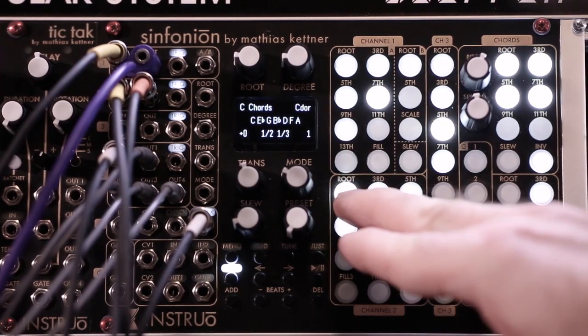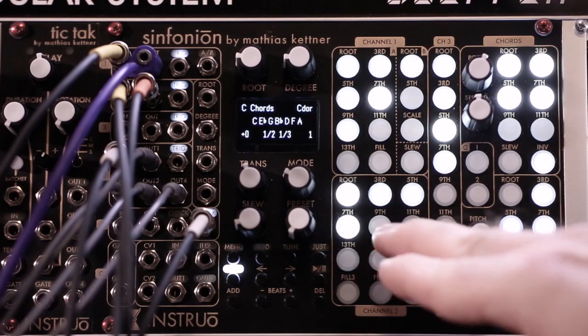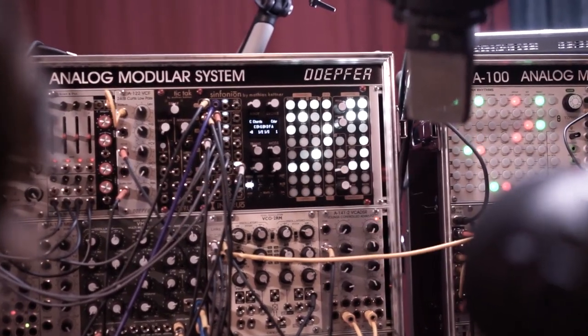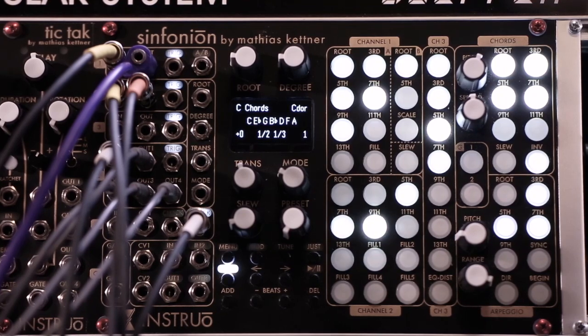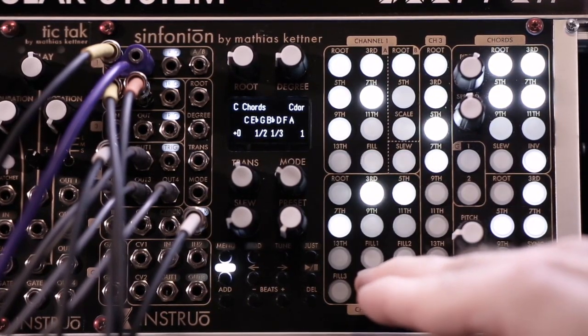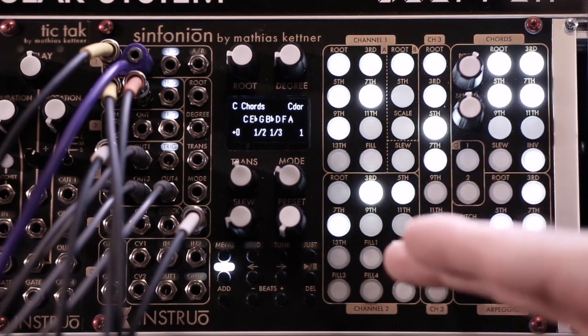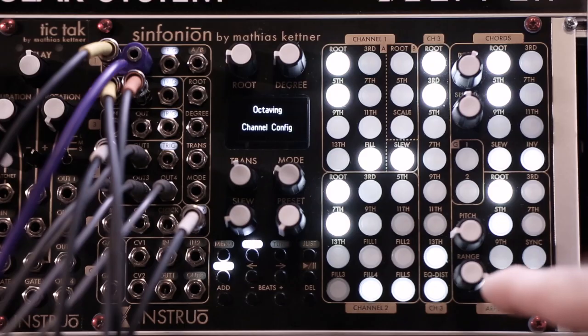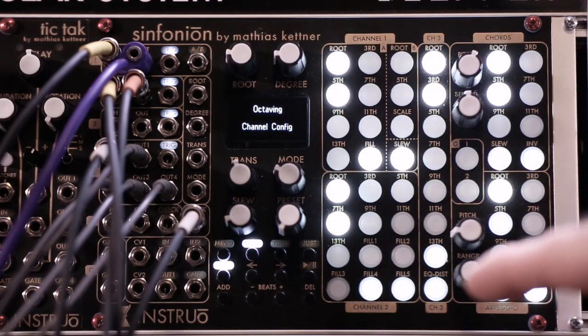Okay, so we have root, third, fifth. I personally like very much a slash chord, 5, 7, 9, for example, or maybe these two, whatever you like. And what I haven't shown you is the second page here, where for each of the channels you have octave switches.